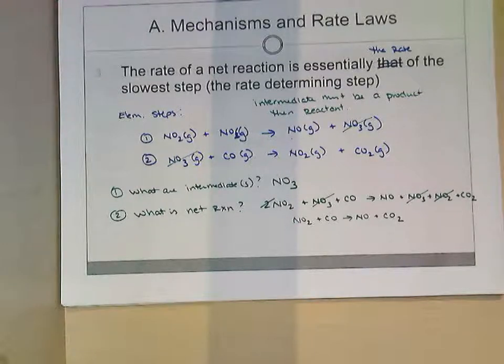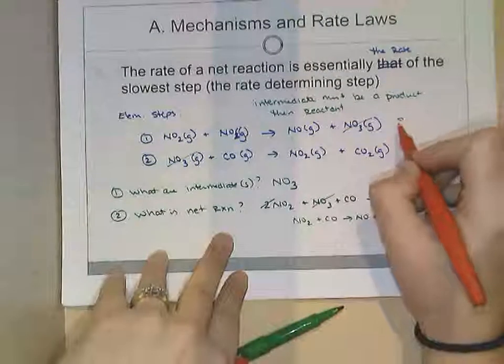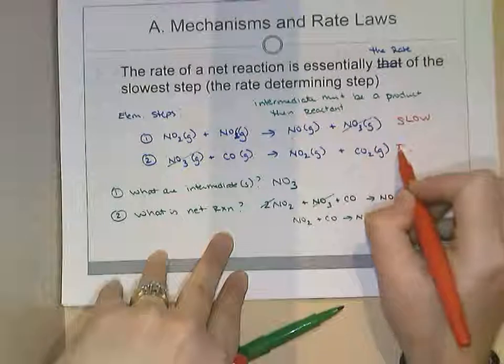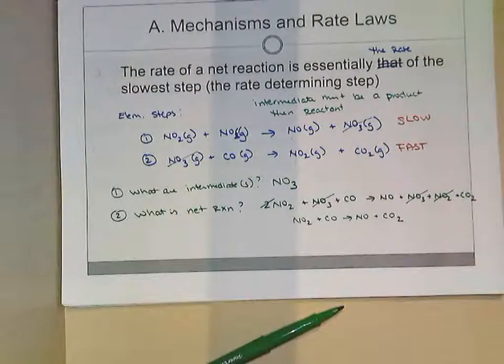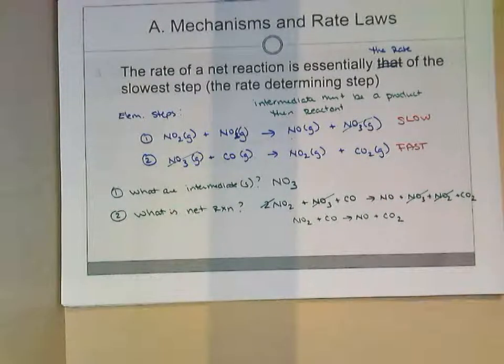Let's say I tell you these pieces of information. We'll say reaction number 1 is slow, relatively slow compared to the other one. We only have two equations. One's slower than the other. They can't both be slow.